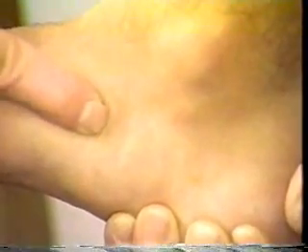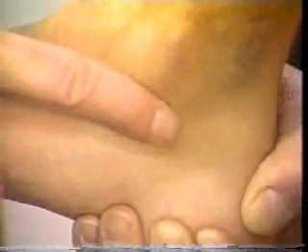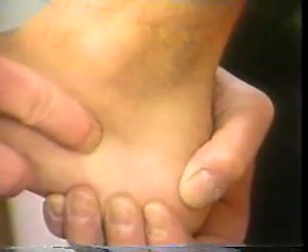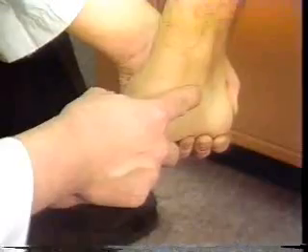Moving proximally along the same line, the tubercle of the navicular bone is palpated. Immediately proximal to the navicular tubercle, the head of the talus can be palpated, and this can be accentuated by everting the forefoot. The medial malleolus is then localized and serves as an important landmark. Moving directly downwards towards the sole of the foot, about 1.5 centimeters from the tip of the medial malleolus, the sustentaculum tali can be palpated.